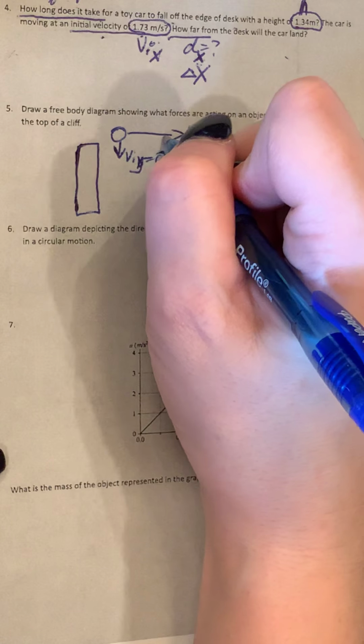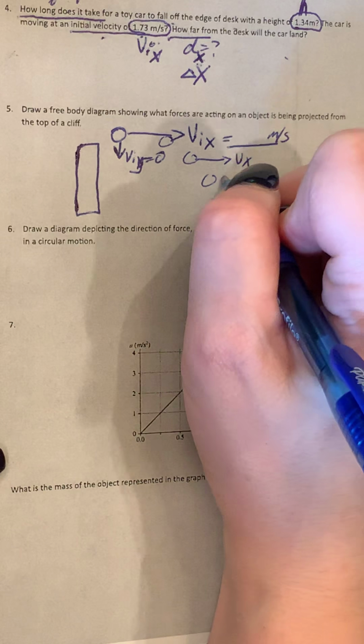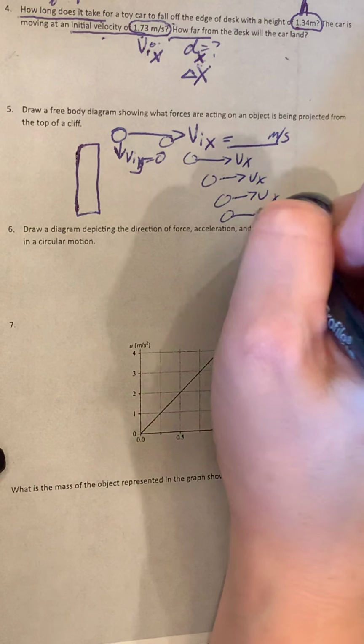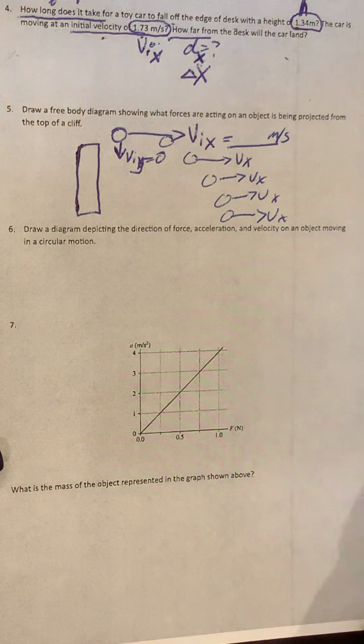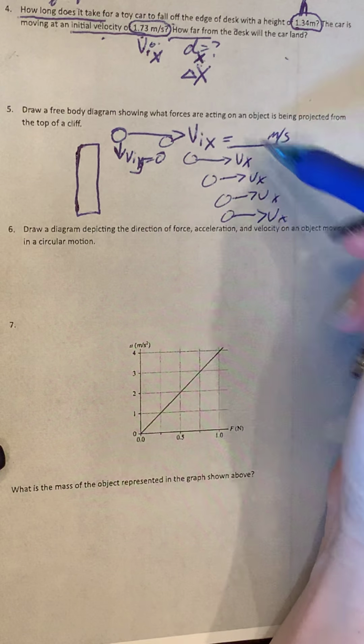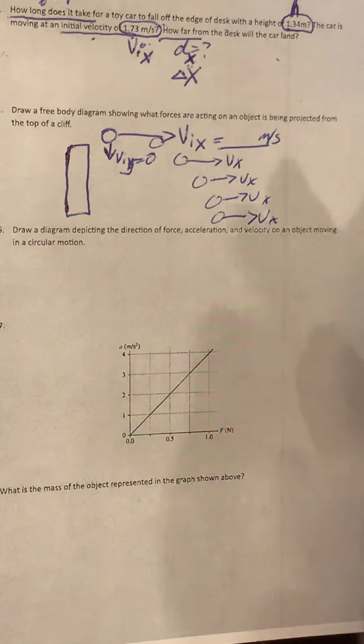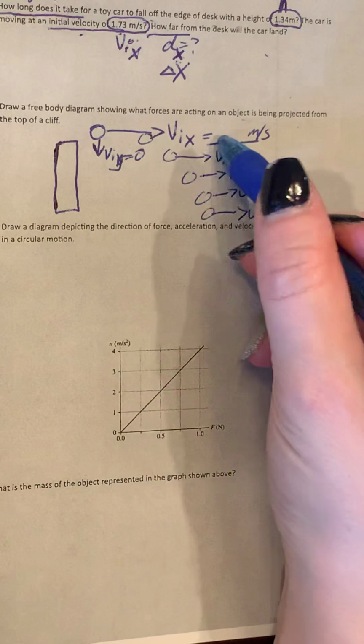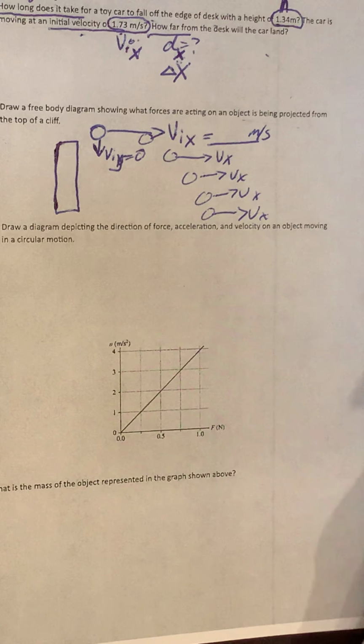And as we fall further and further down, our Vx is the same each time. Nothing changes on the velocity. There's nothing to stop the velocity. Remember, an object in motion stays in motion unless an unbalanced force is acting on it. Nothing is acting on this except for maybe air resistance. And in this case, it does not indicate that there's a lot of air resistance. So let's just put it in the ideal world where there isn't any. And so our velocities are going to stay the same, does not change.